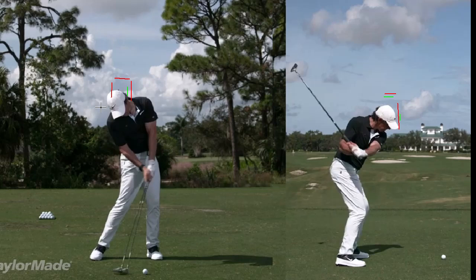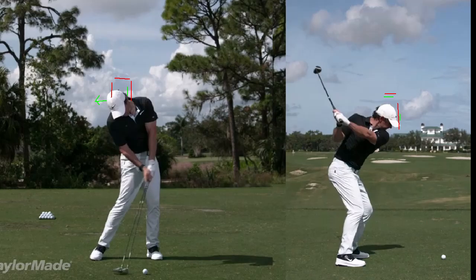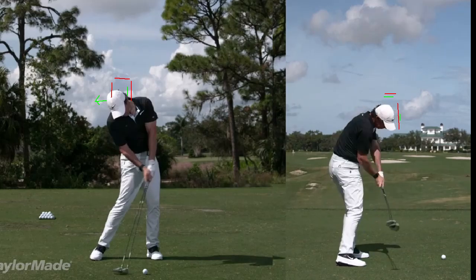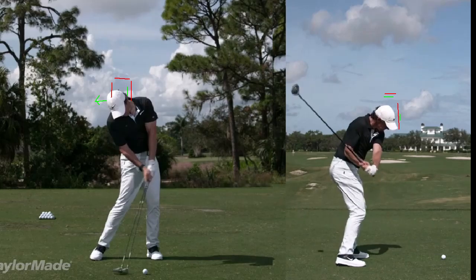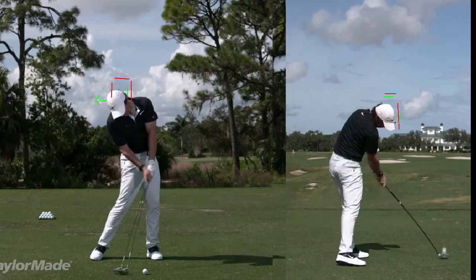Again, we'll see some variation here. Rory, you definitely see some guys that get further out, especially with their driver, and less so with, say, a short iron. And we'll also see, if we watch from the front, a little bit of backup if you watch through this area here.